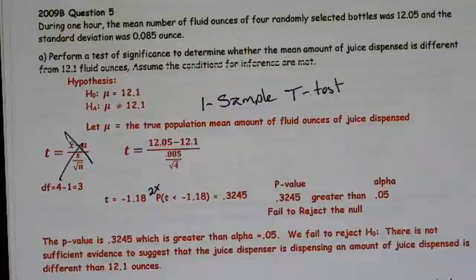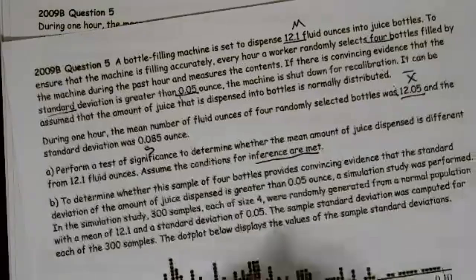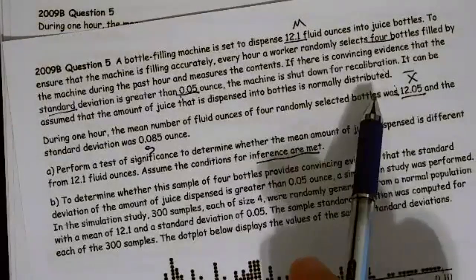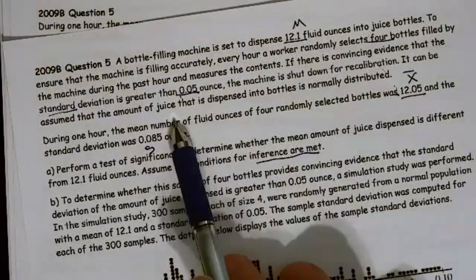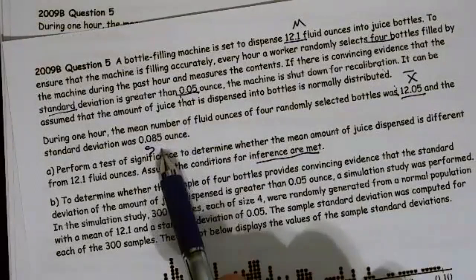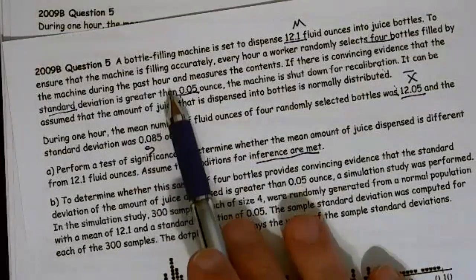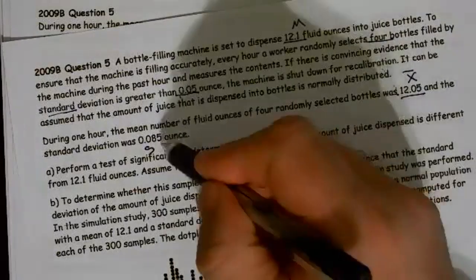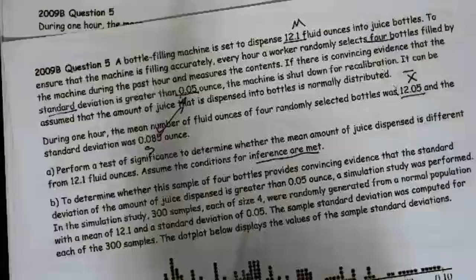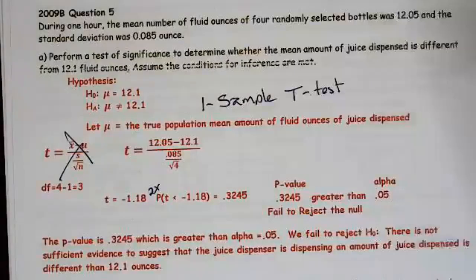But the one thing that they mentioned earlier is that if this thing has a standard deviation greater than 0.05, they shut it down to recalibrate, and they got a sample standard deviation of 0.085. So it sounds like we may need to recalibrate this because this didn't match up. And that's leading us to where we're supposed to be going.